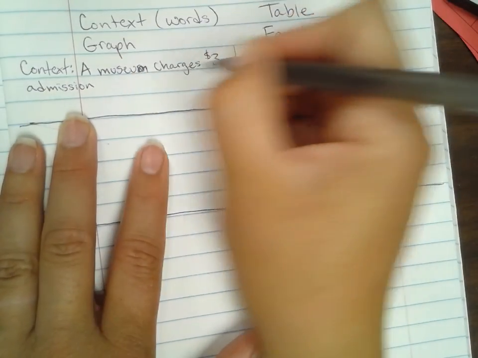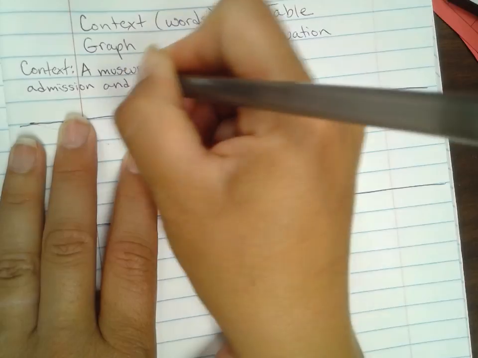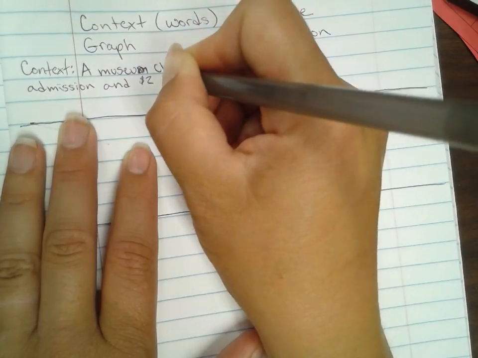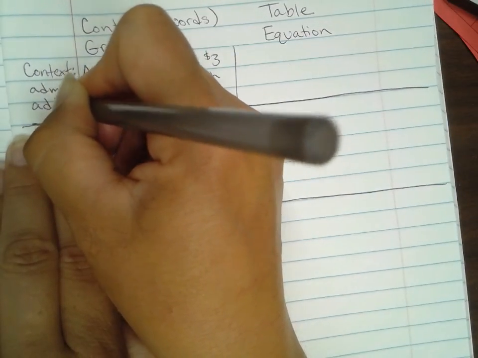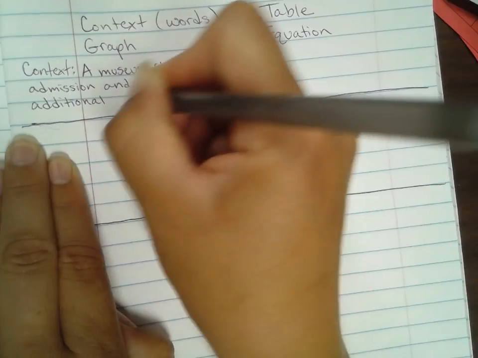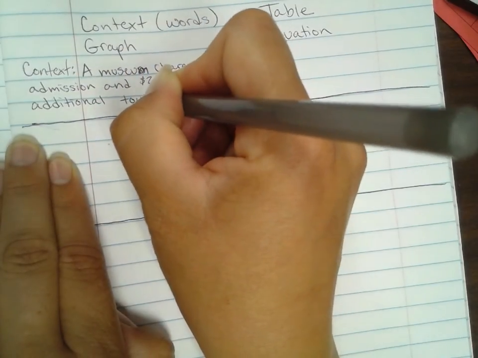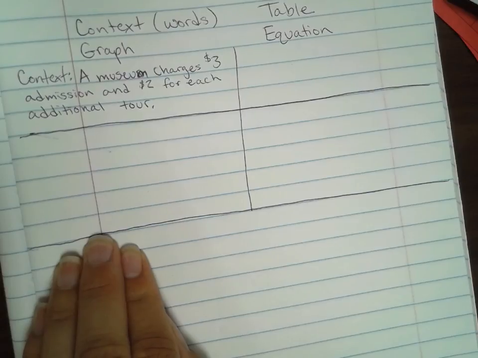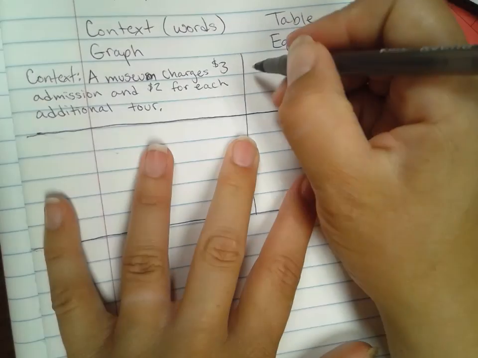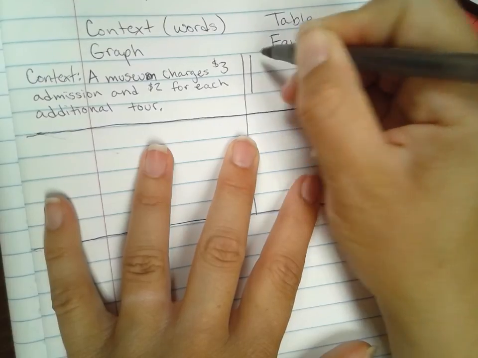Charges $3 admission and $2 for each additional tour. Okay, we have a situation. So we got $3 to get in and then $2 for each additional tour that you have to do with a guide. So we're going to make a table of this information.